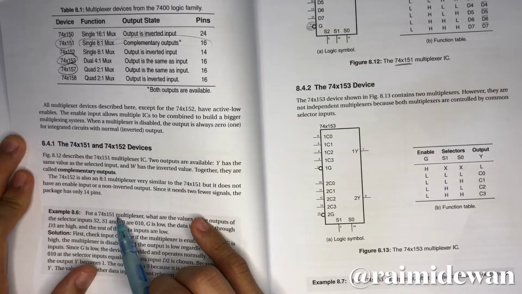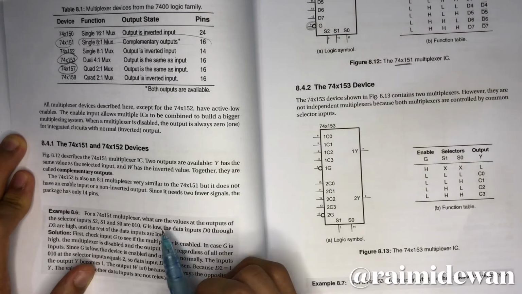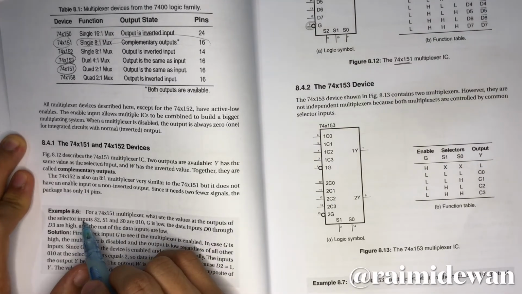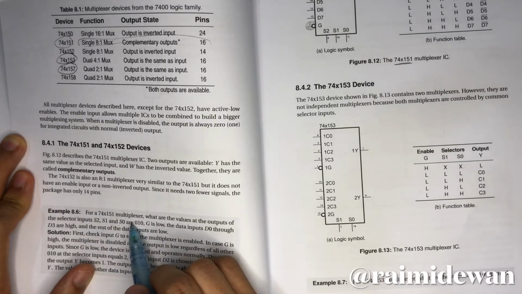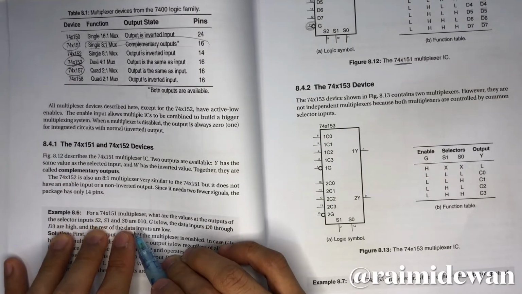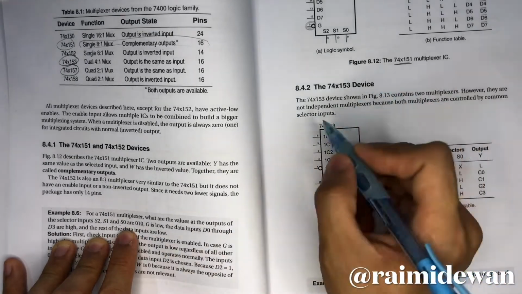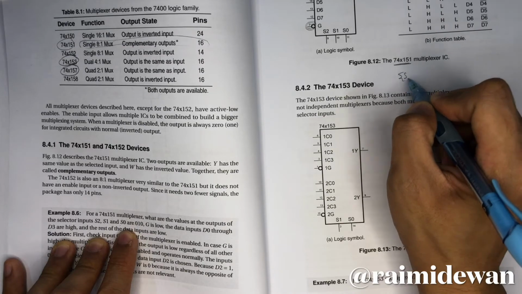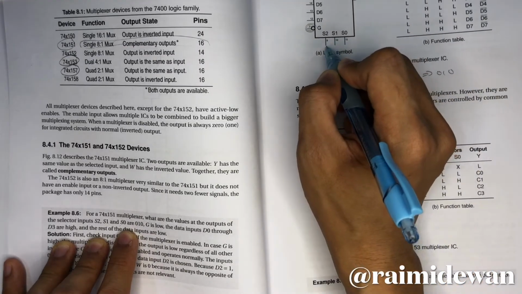For a 74x151 multiplexer, what are the values at the outputs for the state of the selector inputs S2, S1, S0? So they give us combinations of S2, S1, S0. For example, this one will be 0, 1, 0.